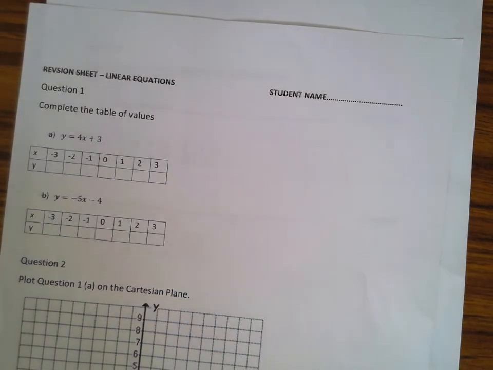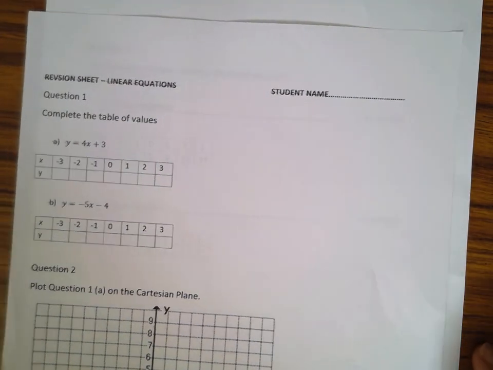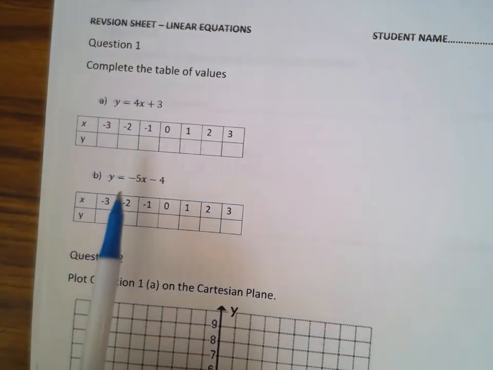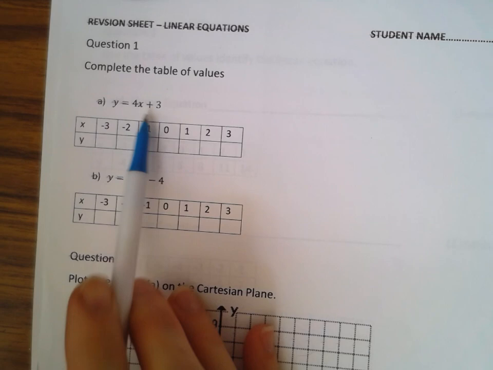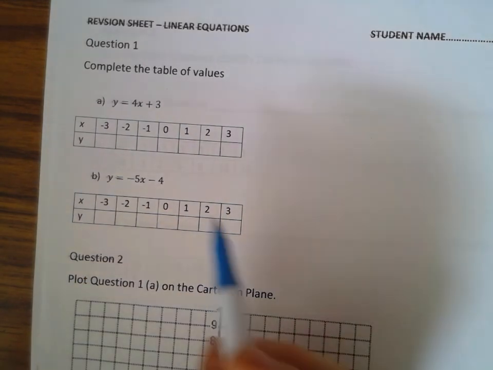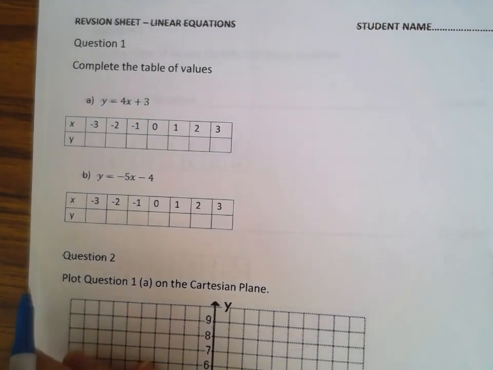Revision worksheets for linear equations. Question 1, A and B. It's all about completing the tables of values using a particular rule or linear equation that has been given to us.